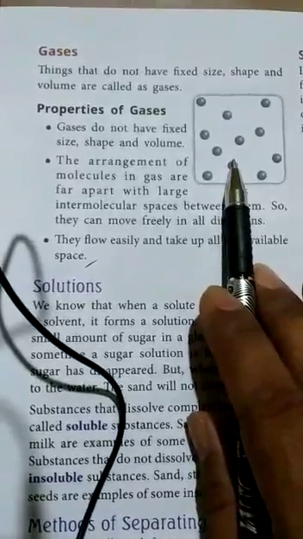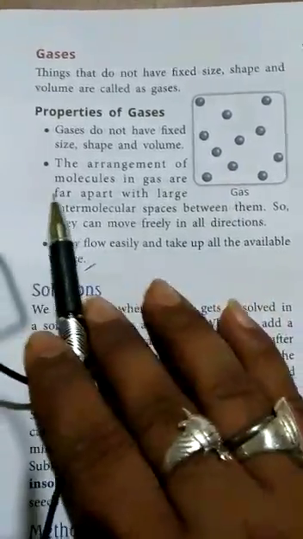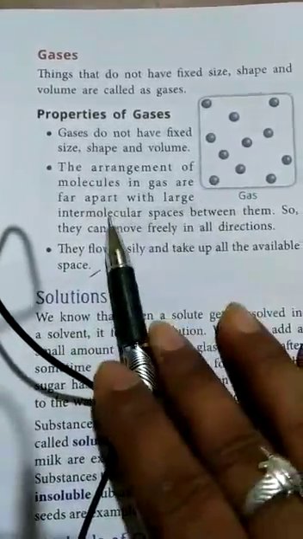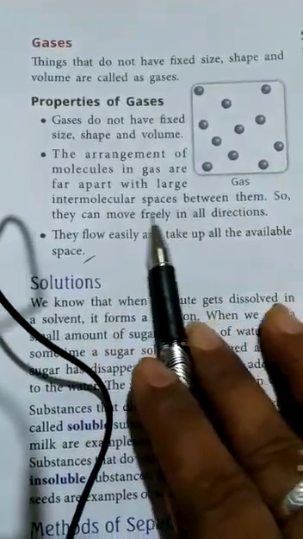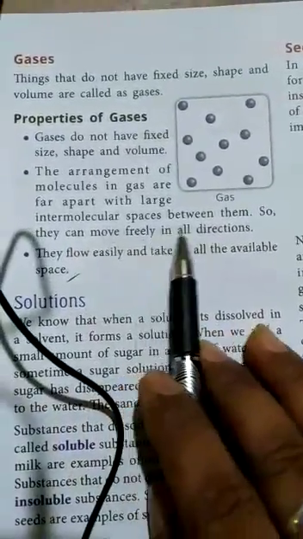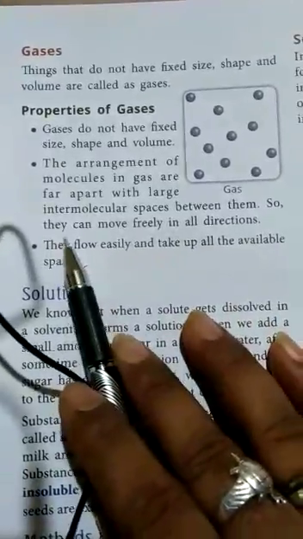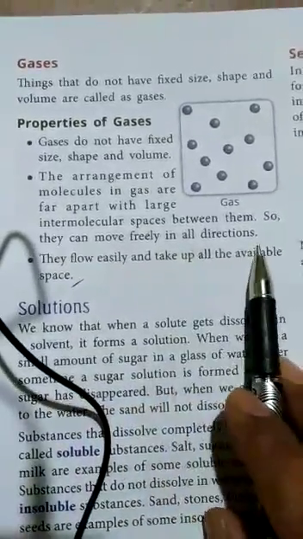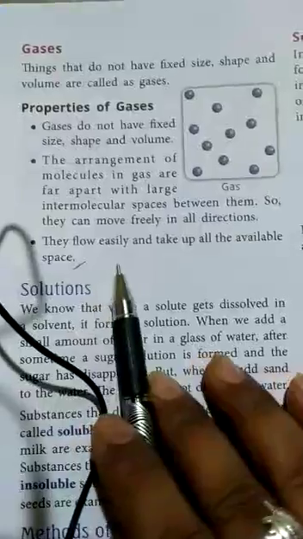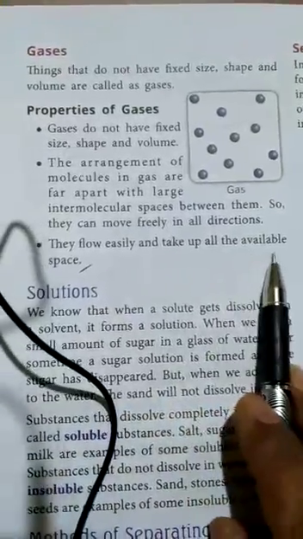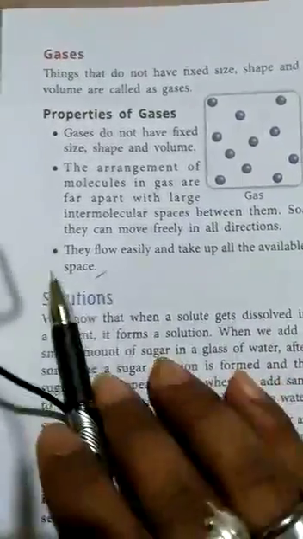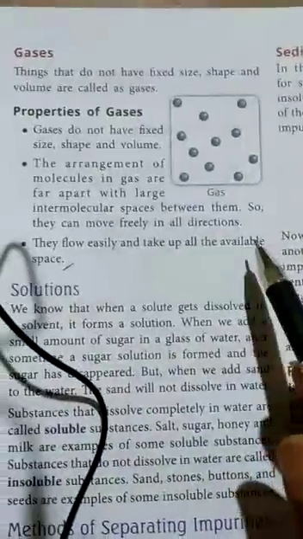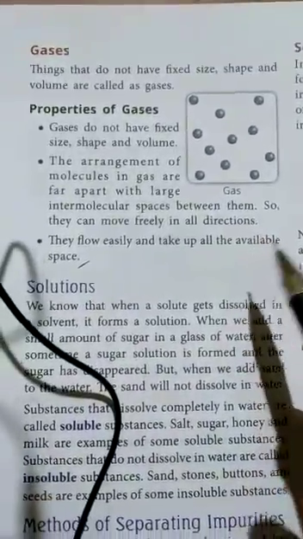The molecules in gases are far apart from each other, because the intermolecular space between them is large. They can move freely in all directions. They flow easily and take up all the available space. So these are the properties of solids, liquids and gases.